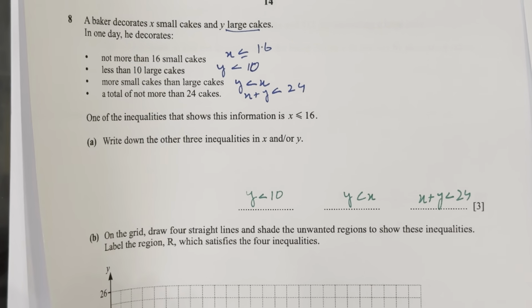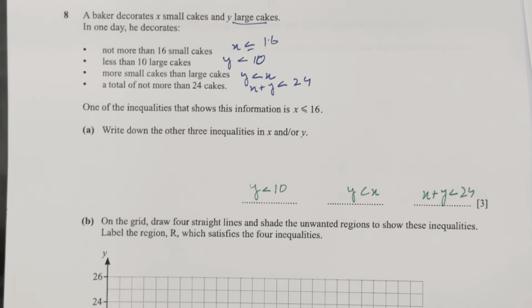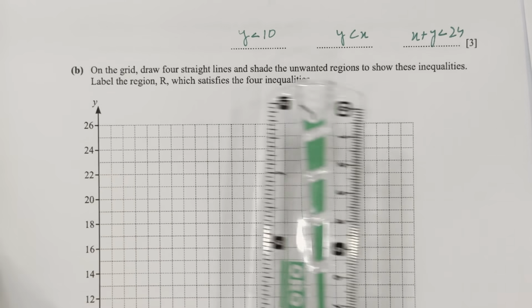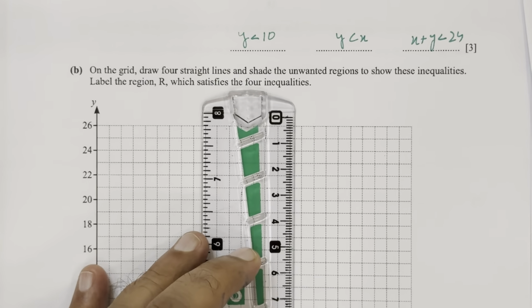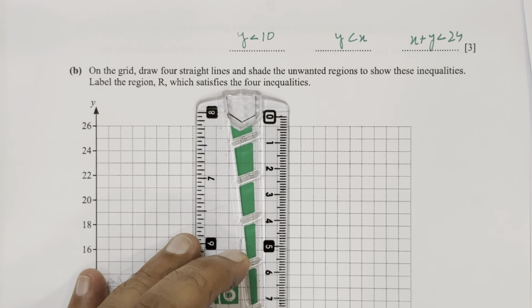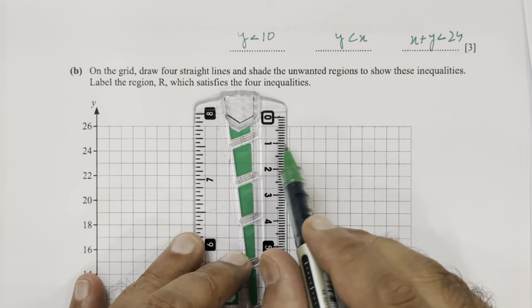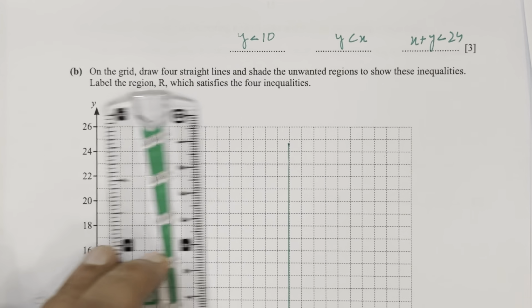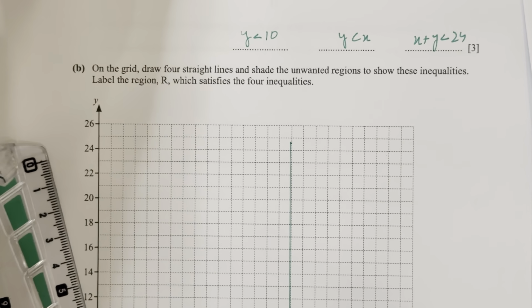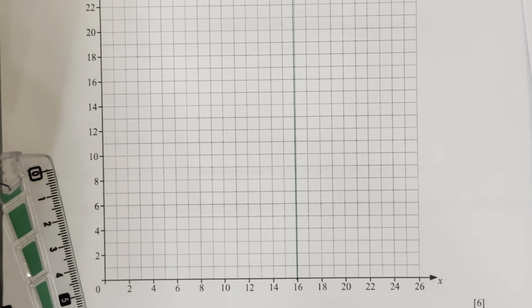Okay, first we will show X is less than or equal to 16, so its line should be like that. Now you can see your graph.